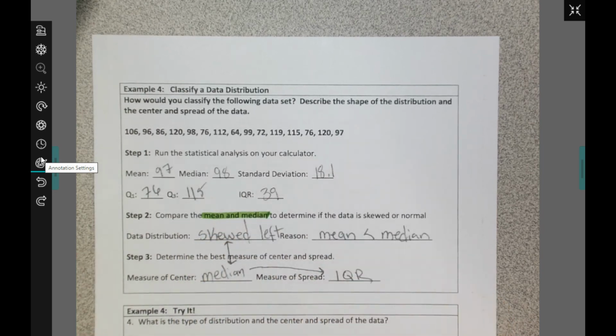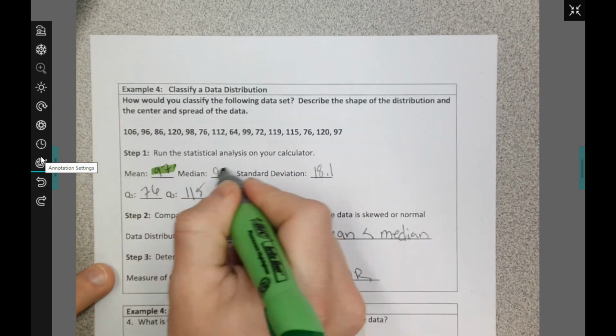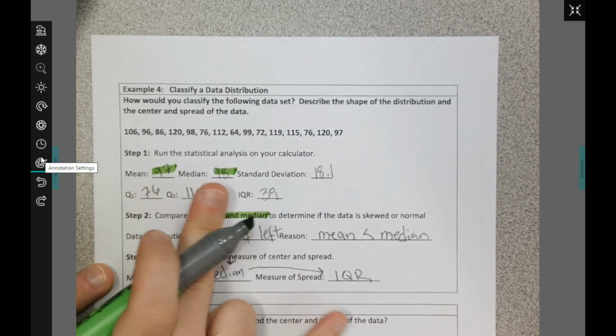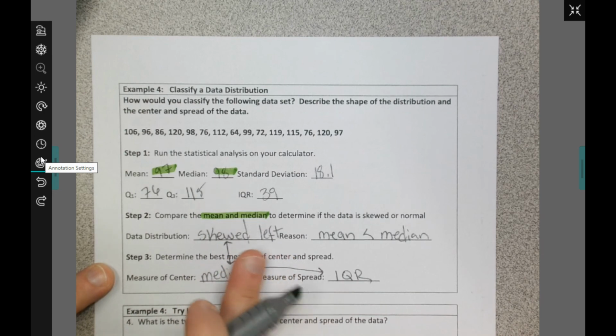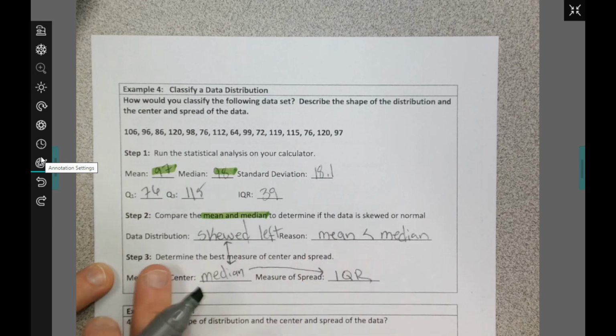Okay. Remember, mean always goes first. So with this, since our mean is less than, okay, so look at this, mean, median. Since our mean is left of the median, I'm going to go ahead and say that it is skewed left. Okay, reason being, mean less than median.